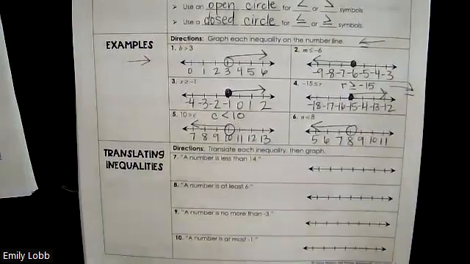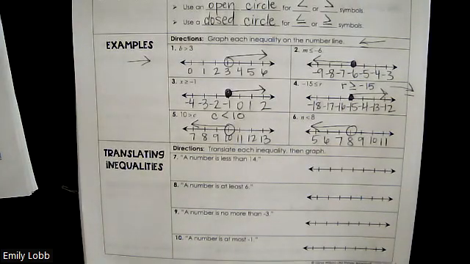Is this what the test is gonna be like? Mm-hmm. I might actually pass the test this year.